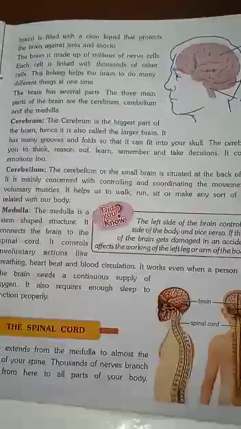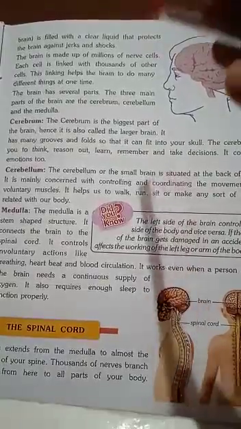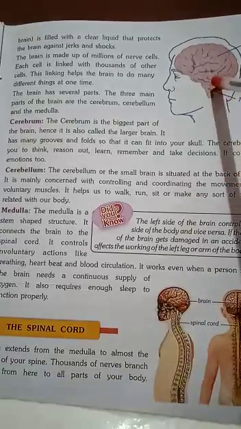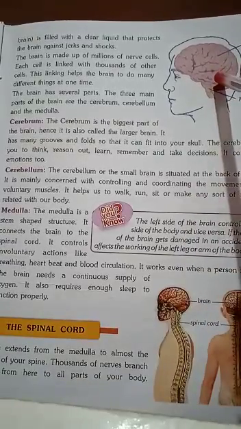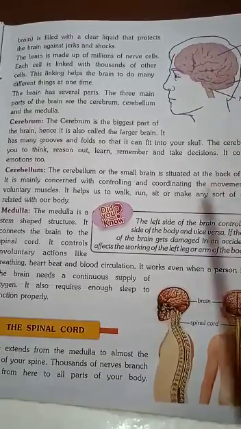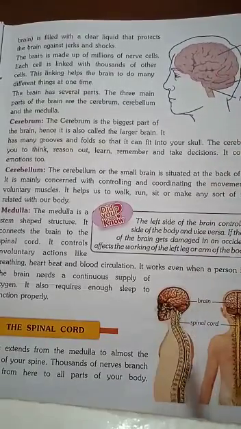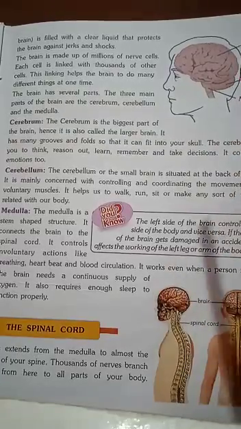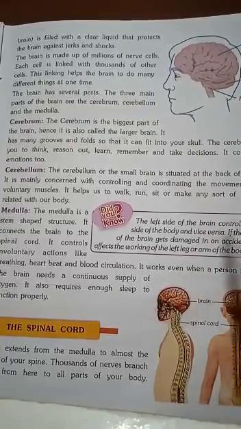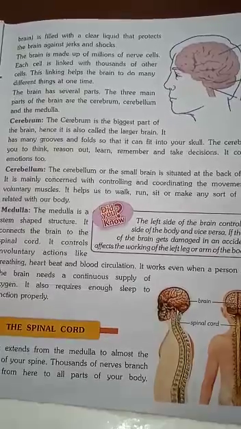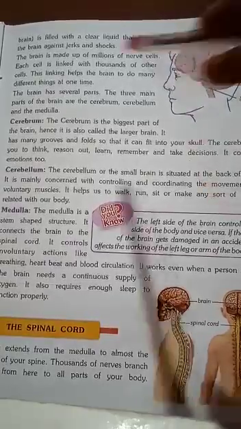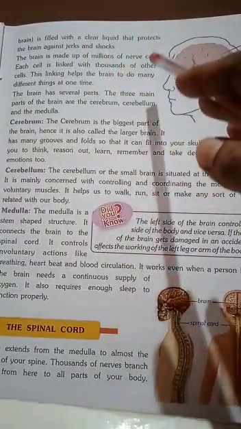Okay, students. The brain is filled with a clear liquid that protects it against jerks and shocks. So what happens here? It is protected by the liquid present inside. We can say it is like a helmet, but a helmet is fully covered, whereas here the brain is protected with the clear liquid.